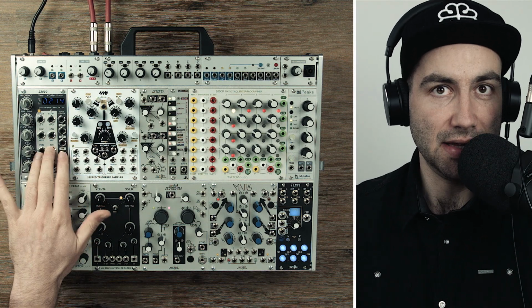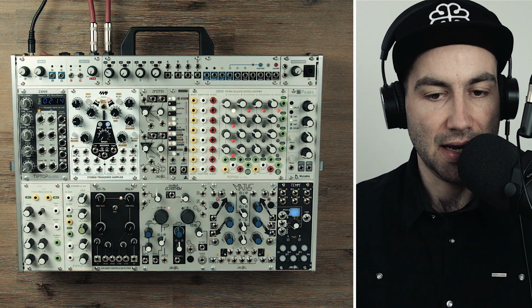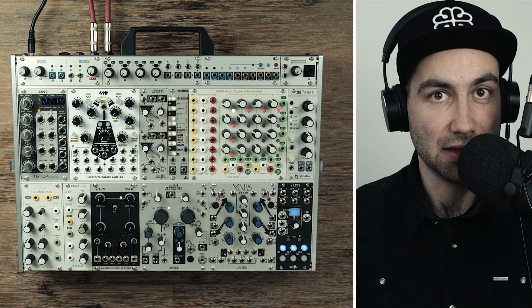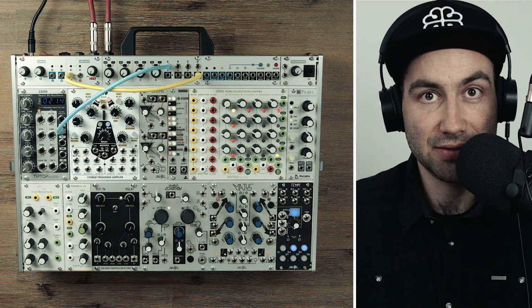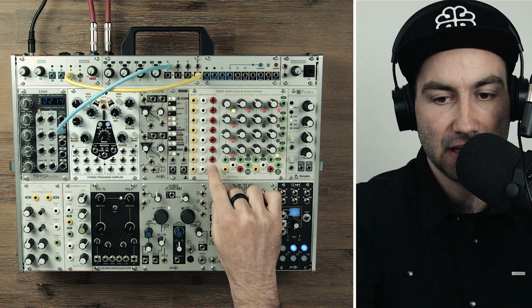We're going to use the Z3000 as the main oscillator, and then I'm just going to keep patching things in to add a little more flavor. All right, in order to make this video a little more tolerable, instead of listening to a static pitch the whole time, I'm just going to patch a quick little melody with the sequencer here.